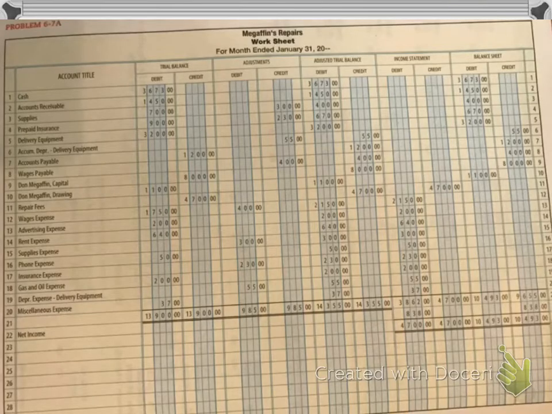So our adjusting entries, just to review from the previous chapter, are here, and we just need to simply enter those into the journal. You can see that the first adjusting entry is a debit to supplies expense for $300 and a credit to supplies.